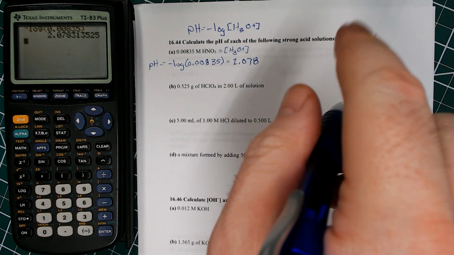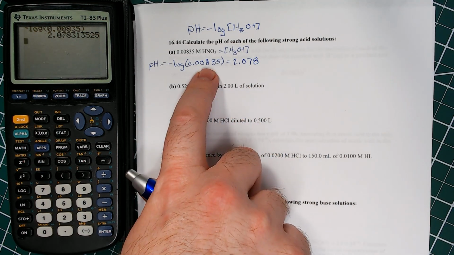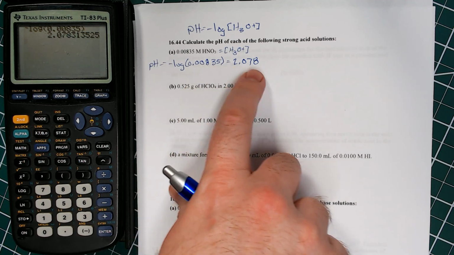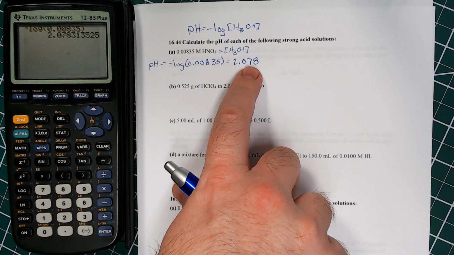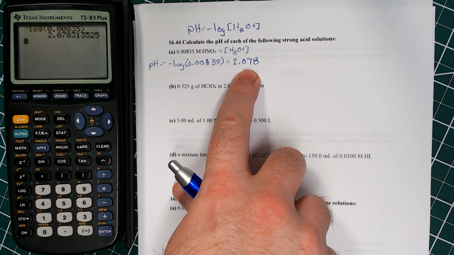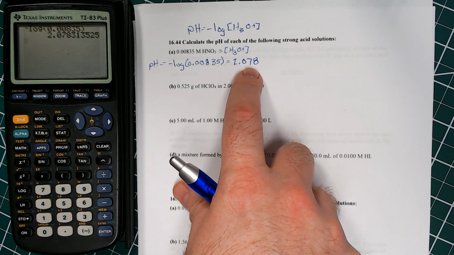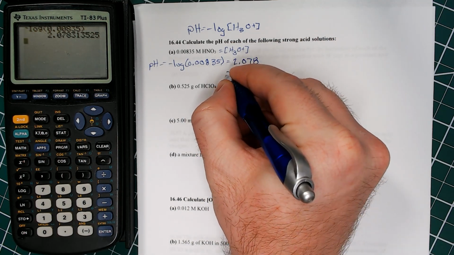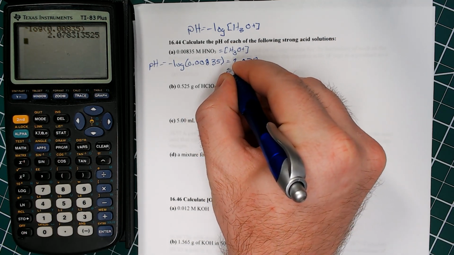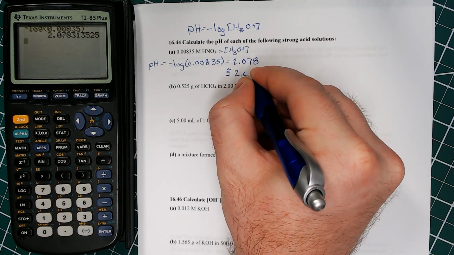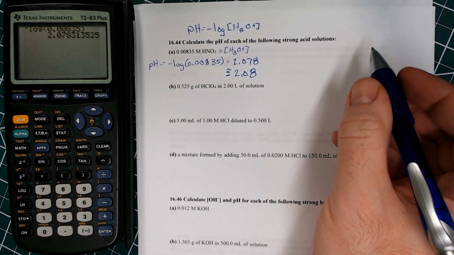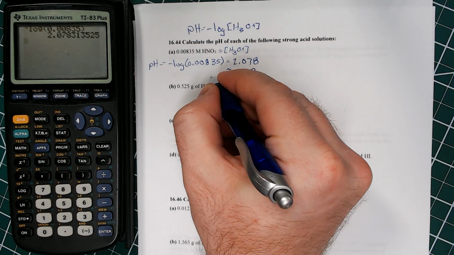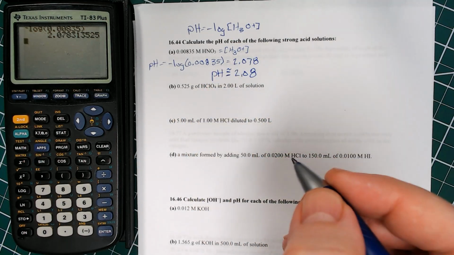Now, the one thing I want to mention about this, because we do have 3 significant figures there, technically we should have 3 numbers after the decimal point. However, typically we'll only write out to the hundredths place. So for purposes of this class, we will round that to 2.08, and I will do that from here on out. So our pH is 2.08.